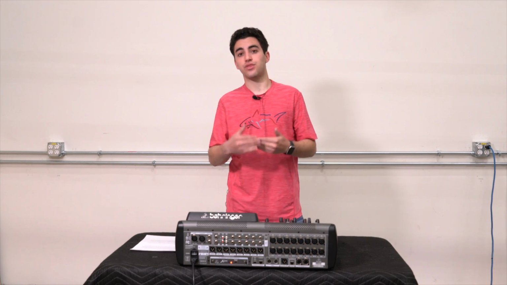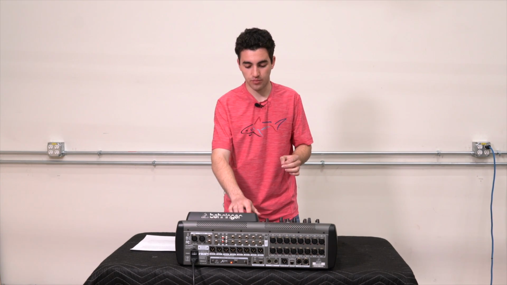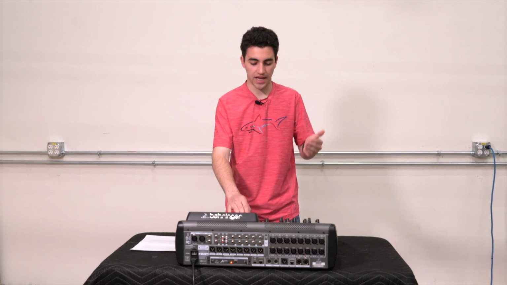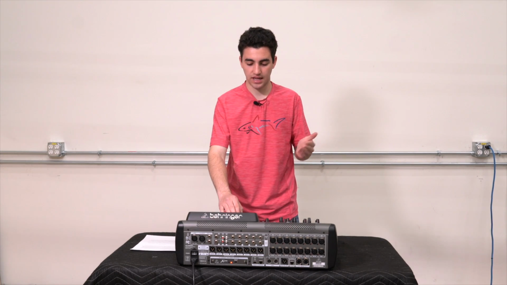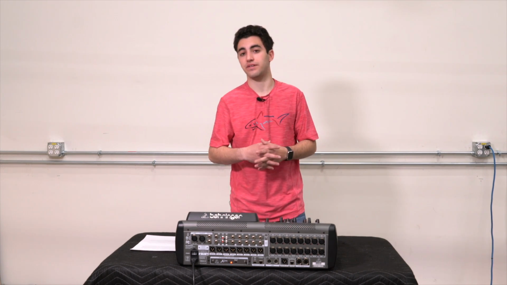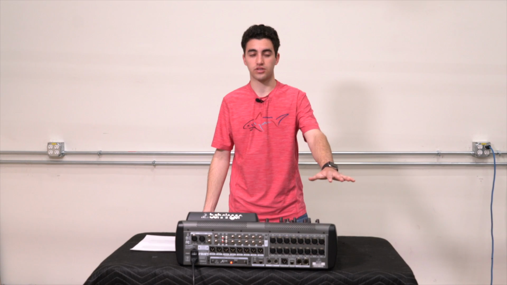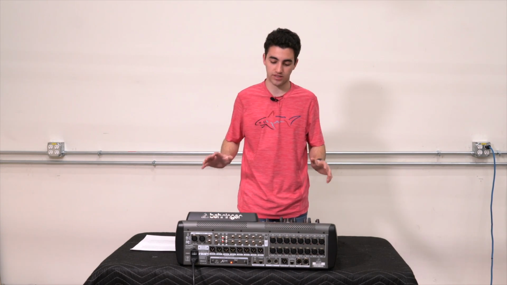If we were using a 32 channel stage box, we would go AES50 from 1 through 8 all the way to 32. We'd go AES-A 1 through 8, AES-A 9 through 16, AES-A 17 to 24, and AES-A 25 to 32. That would be able to use our external stage box to get all of our channels that we needed.